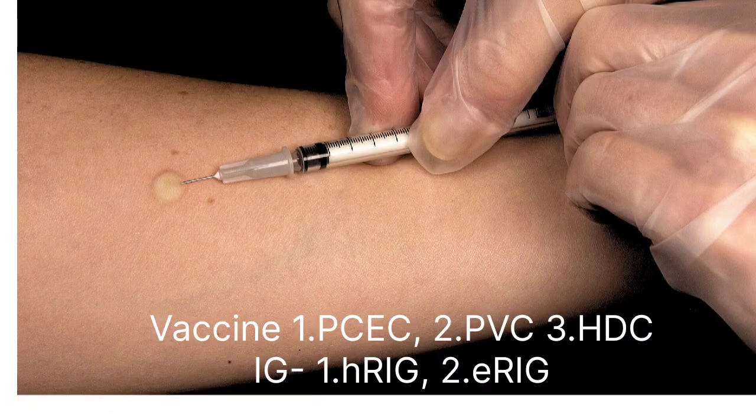Rabies immunoglobulins are also available, which provide passive immunization to the patient. This should be given within 7 days of exposure. They are available in human form and equine form. They should be infiltrated directly into the site of the wound. So this is all about rabies infection. Thank you.